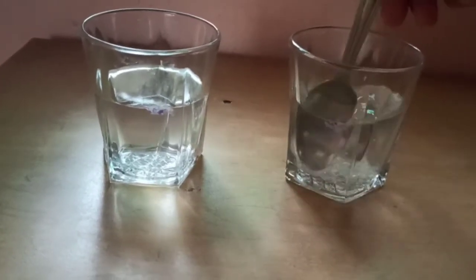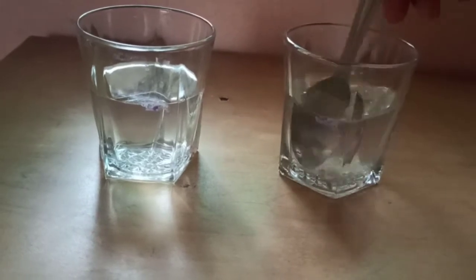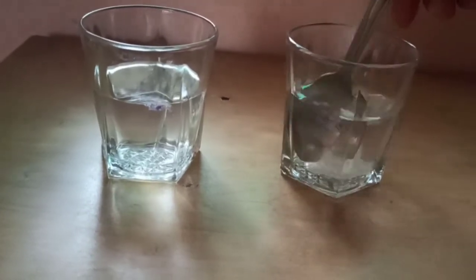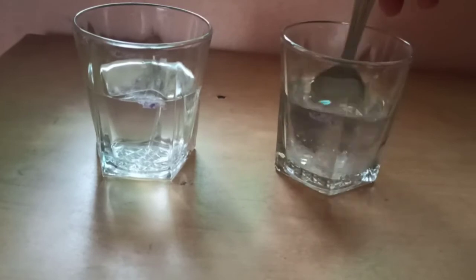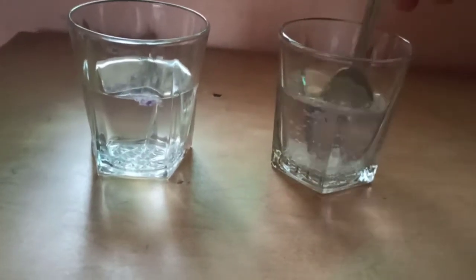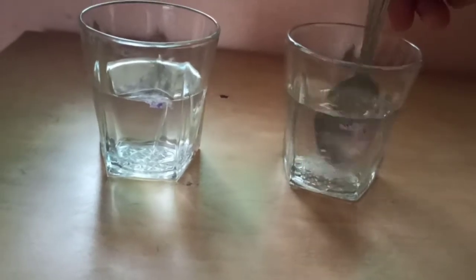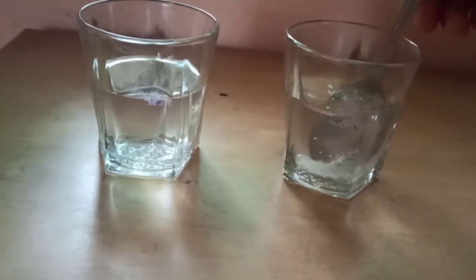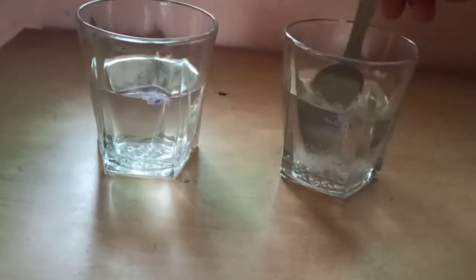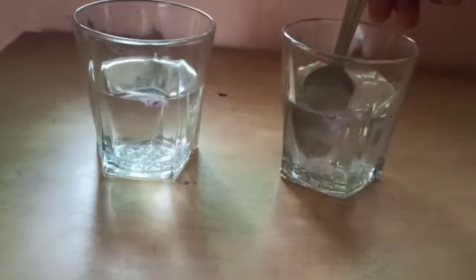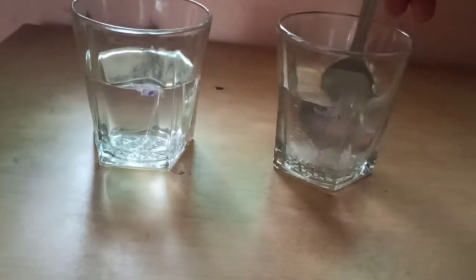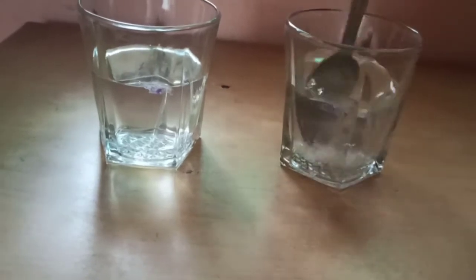Performing these experiments is very much necessary, otherwise we will not get proof of the things that we have learned. So we learned that solids like sugar and salt get mixed up with the water. Let us see whether it is true that the sugar gets dissolved in the water.